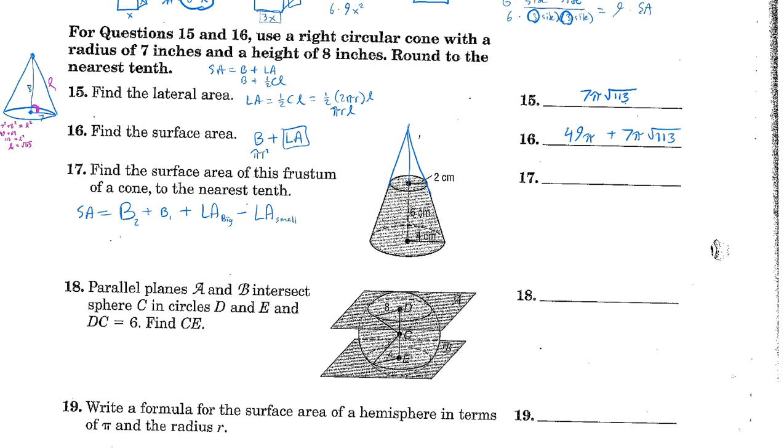Okay, so this is easy to start. So pi big R squared plus pi little r squared plus the big is 1/2 times the circumference, so 2 pi big R times big slant height, so we'll call that L2, and then minus 1/2 circumference, 2 pi r, so that's a little r, times little slant height, L1.